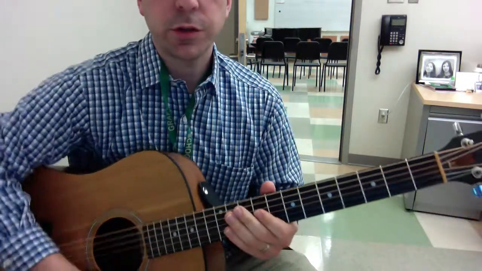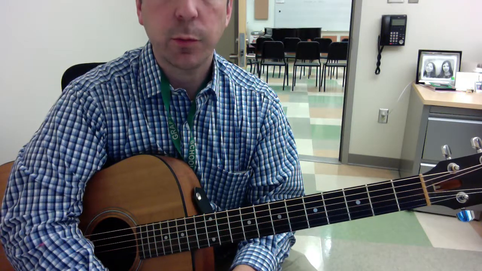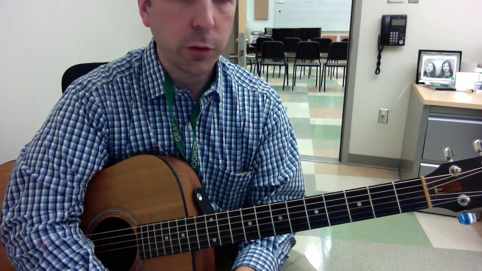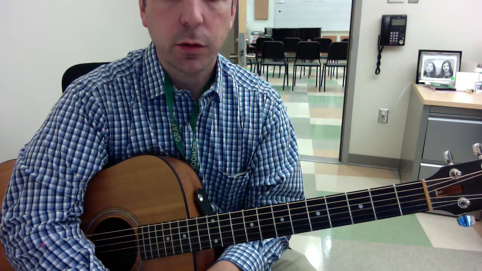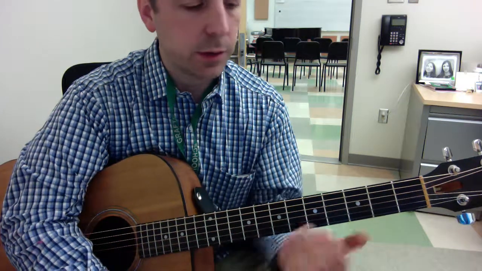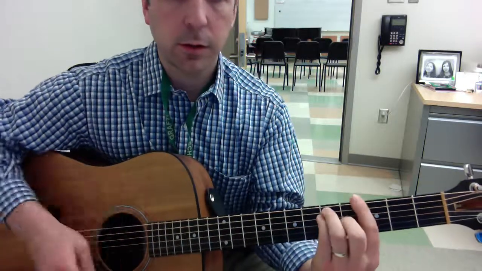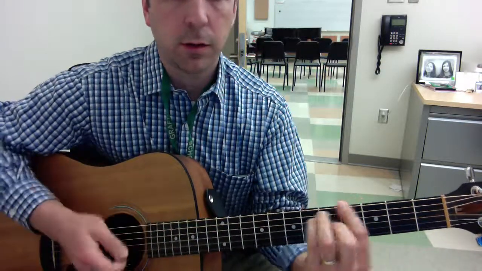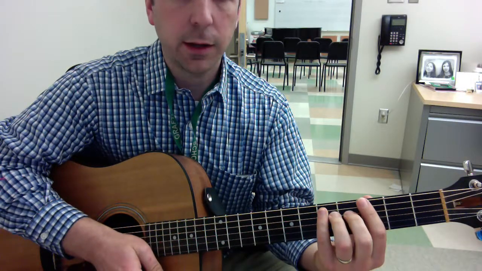Hello, I want to take a moment to just demonstrate the primary chord families in terms of bar chording for Guitar 2 students. The primary chords are the 1 chord, the 4 chord, and the 5 chord in any key, and they're used to play a lot of music. They're very common chords. You hear these kind of progressions a lot, things that sound like this. So it's very useful to know how to find these chords and how they're related to each other.